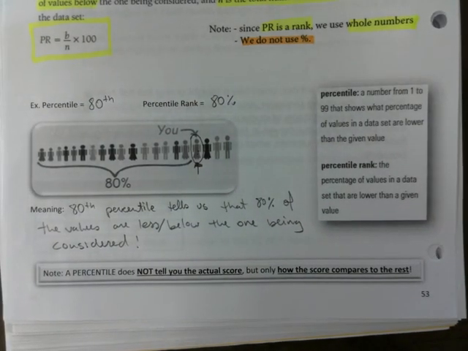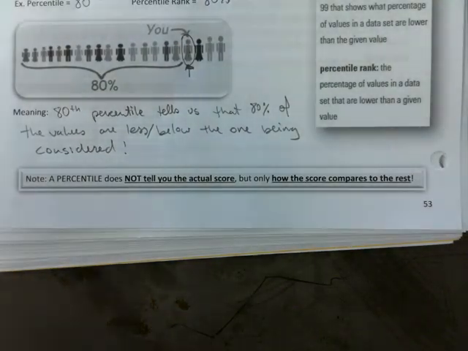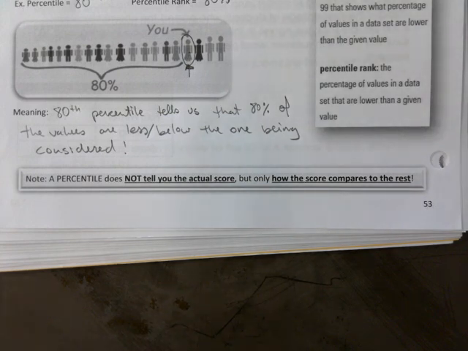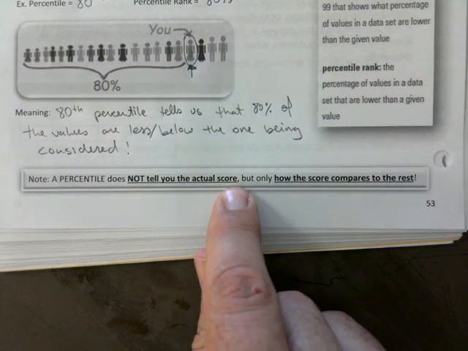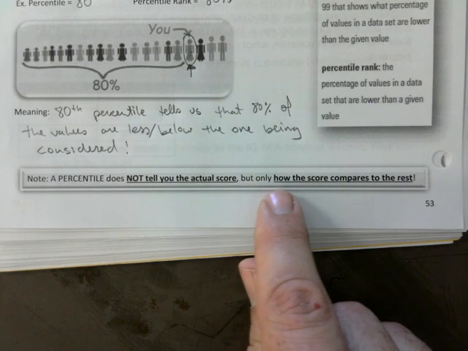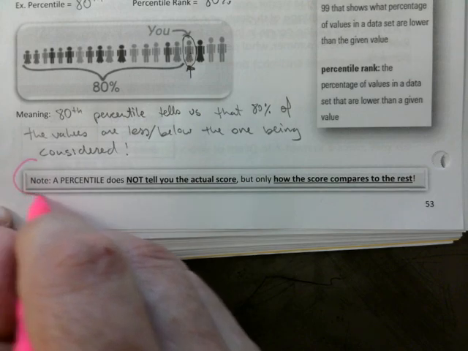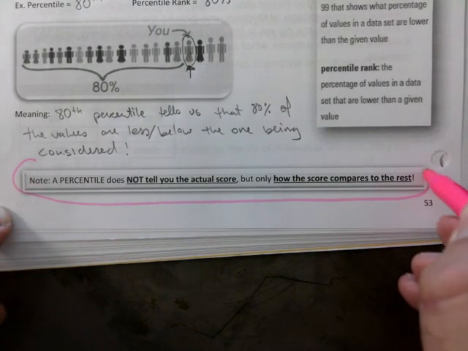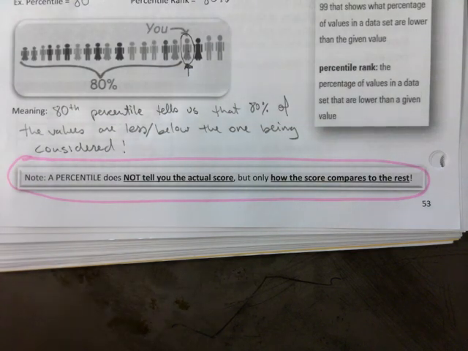This is very important. I'm going to use like 3 or 4 highlighters for this one because I will somehow find a way to test you on this. A percentile does not tell you the actual score, but only how the score compares to the rest. Maybe 2 highlighters will suffice. Enough is enough.